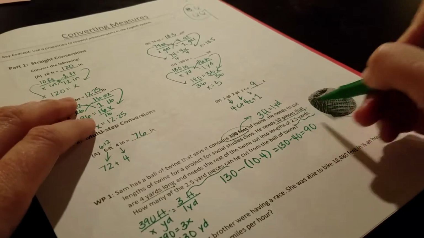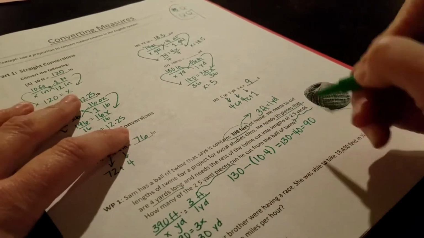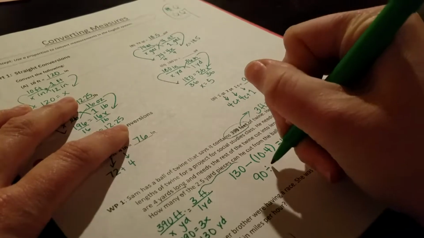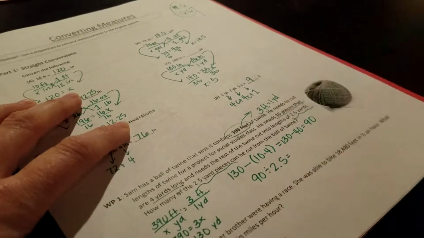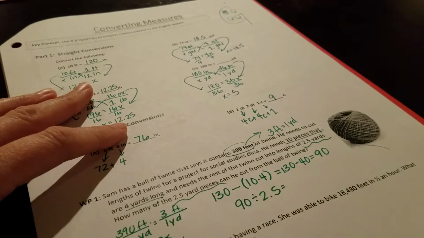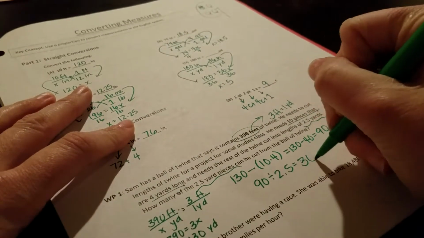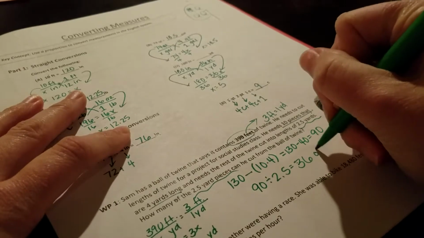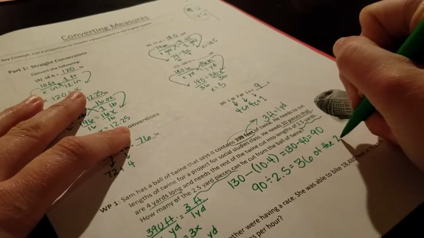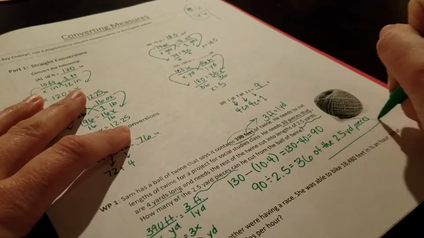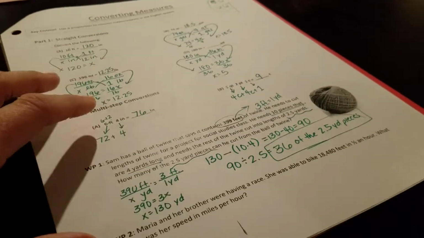We now have to cut it into 2.5 yard pieces. So how many can he cut? Since we're doing this multiple times, we're dividing. And 90 divided by 2.5 is going to give me 36 on the dot. So 36 of the 2.5 yard pieces would be our final answer here.